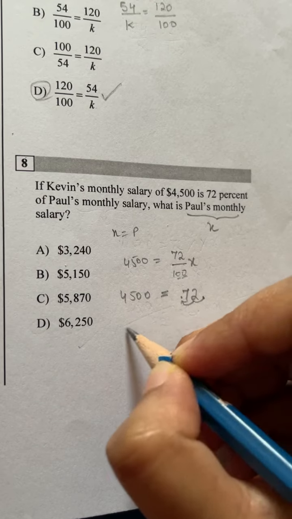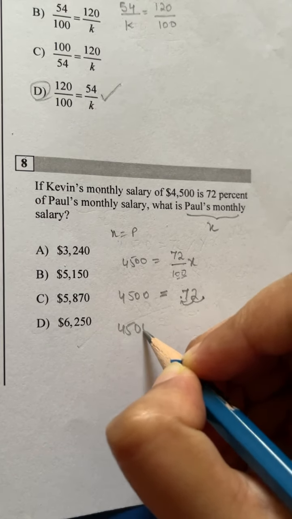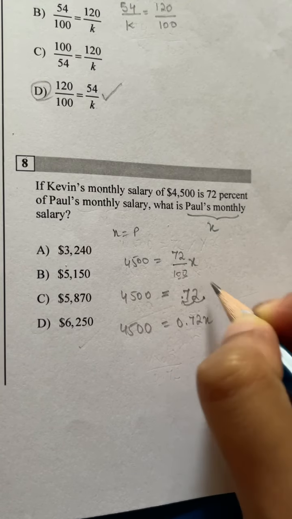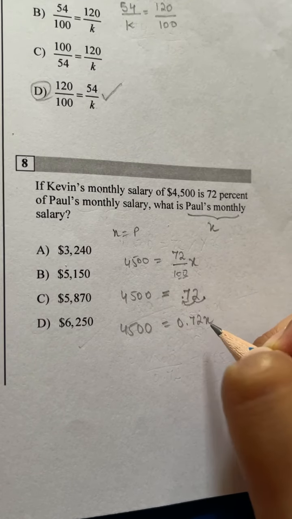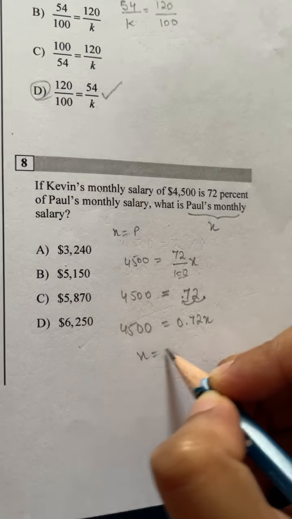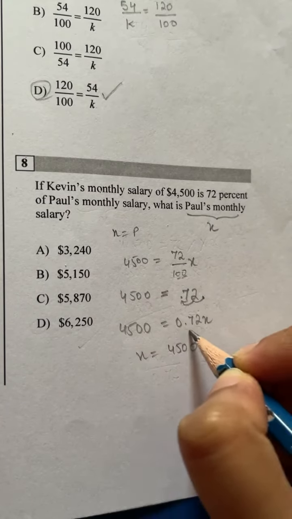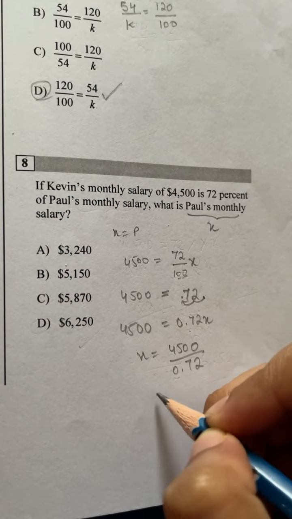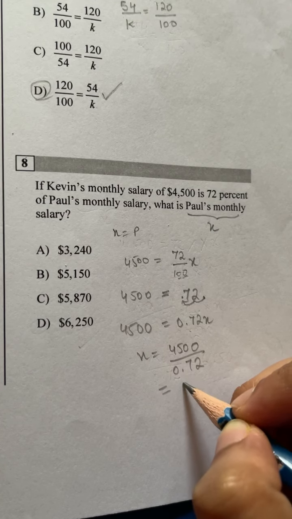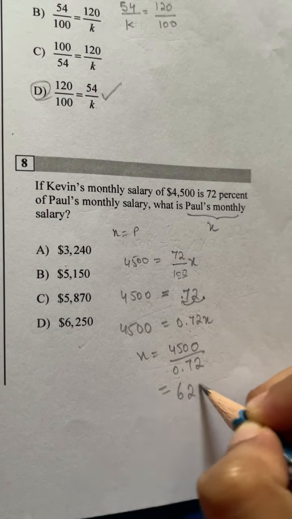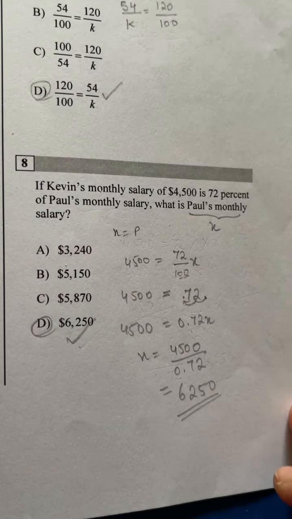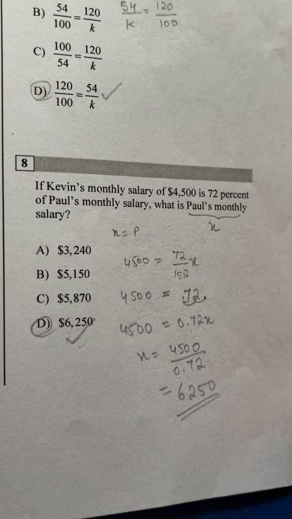So you have $4,500 is equal to 0.72x. X is multiplied. What is your X? X is equal to 4,500, 0.72 is getting multiplied, it will divide the other side. So 4,500 divided by 0.72 is equal to $6,250. That's your answer.